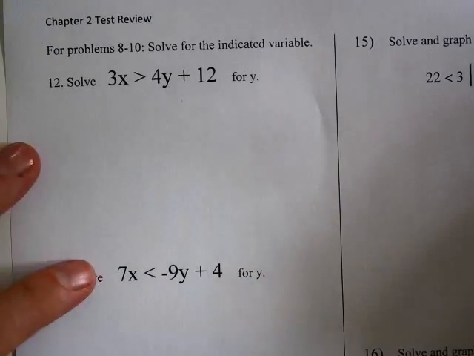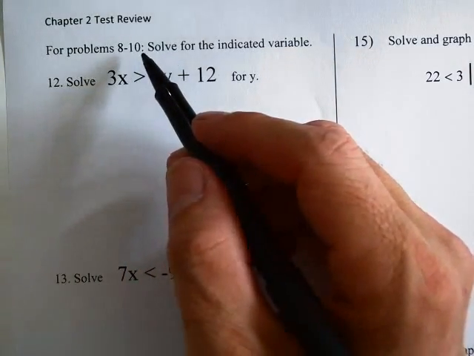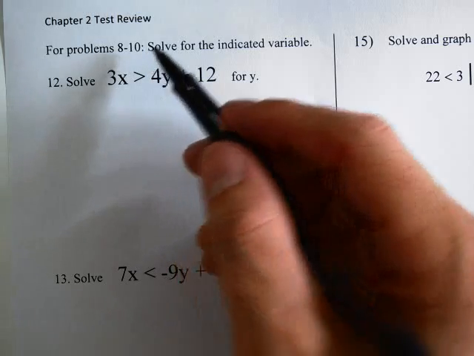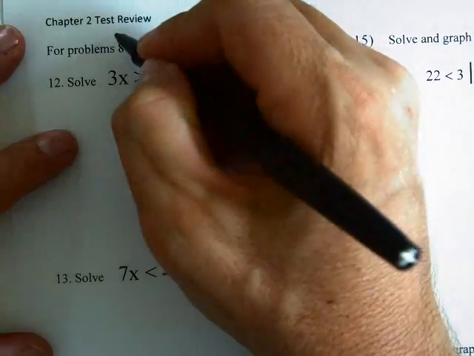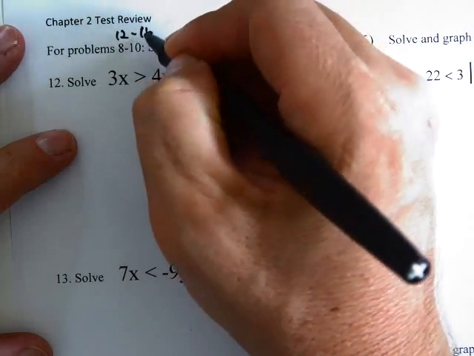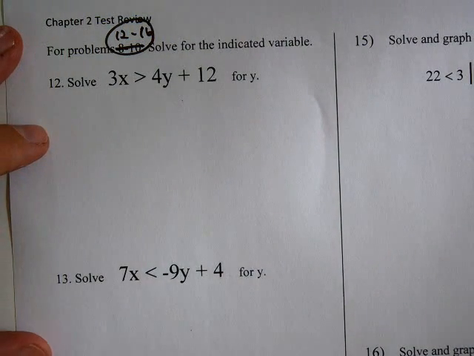Number 12. So for problems 8 through 10, well, we already did 8 through 10, didn't we? Yes. So this is probably 12, well, through 16. Right? All right. Things change.